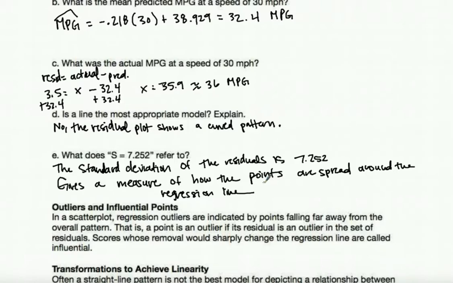And you can also think about this number being like a typical value of the residuals.